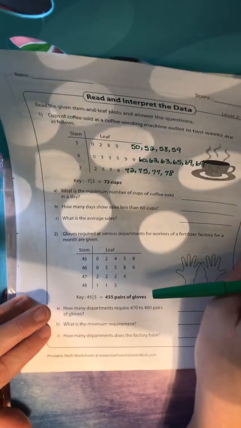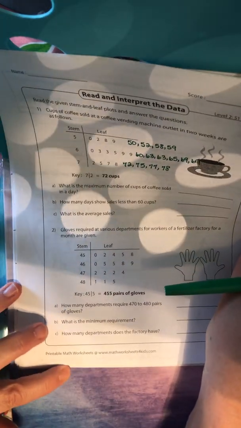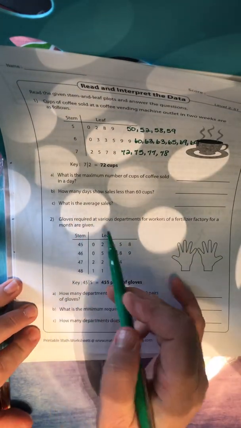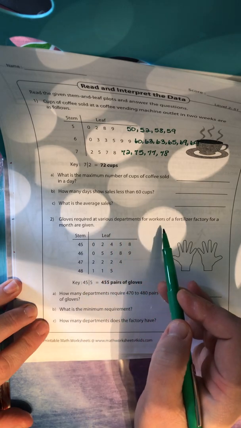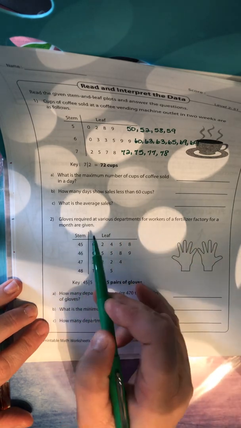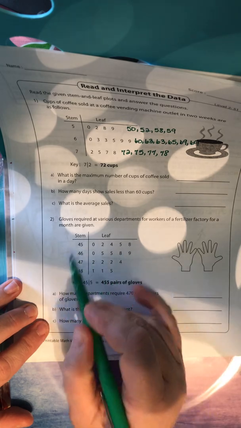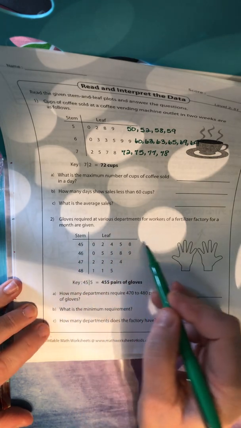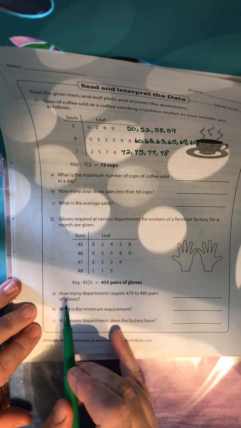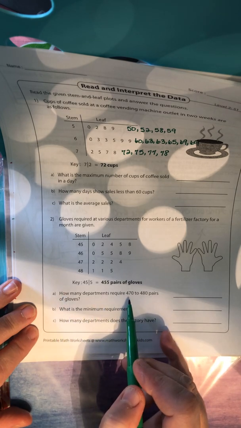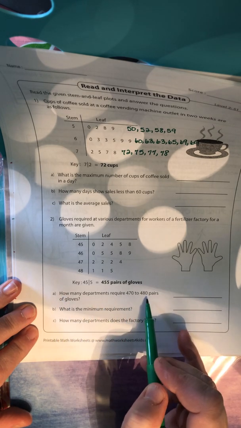All right, we're going to read the next one, and then that one you're going to have to do completely on your own. Gloves required at various departments for workers of a fertilizer factory for a month are given. So this is all your data. And I would break it down. How many departments require 470 to 480 pairs?